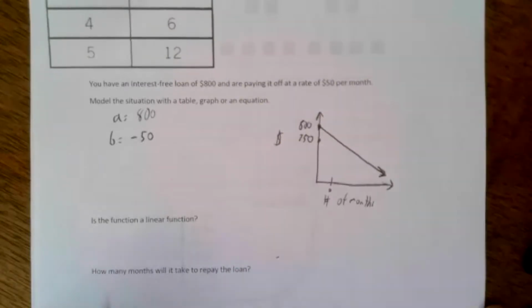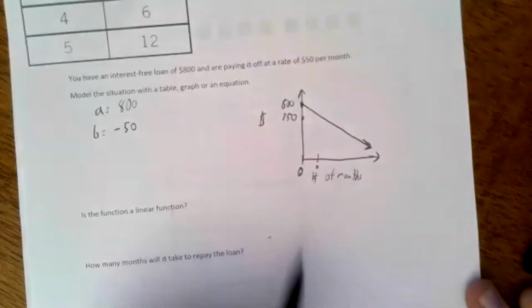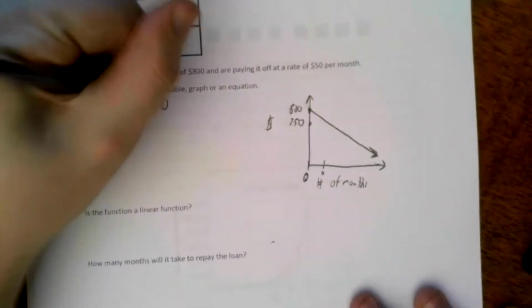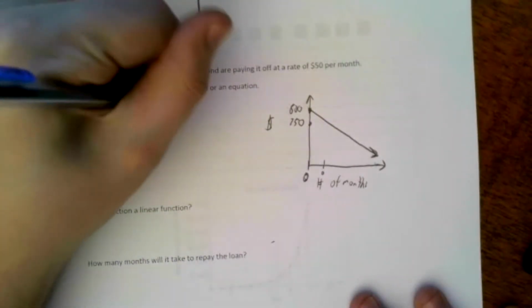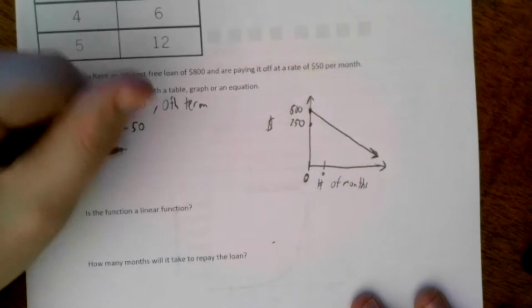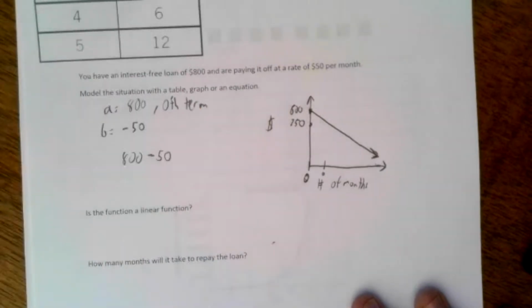We have to be careful. When I first take out this loan, it's going to be my 0th month. If I look at the graph that I made, it's our 0th month, because we haven't made any payments yet. So A is my 0th term, and that's important when we make our sequence. So I had A, which is 800, and then minus 50.